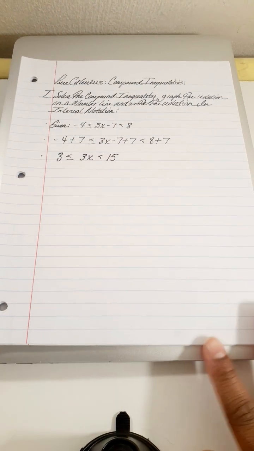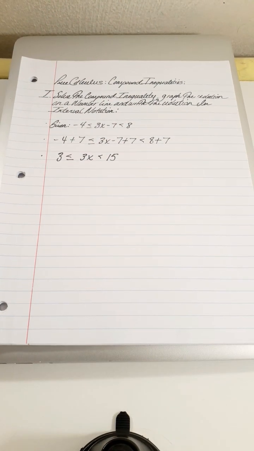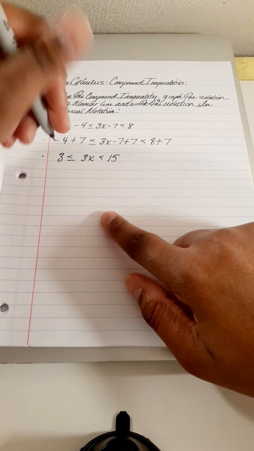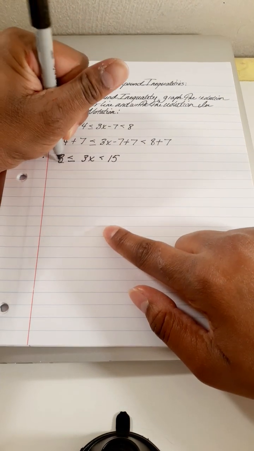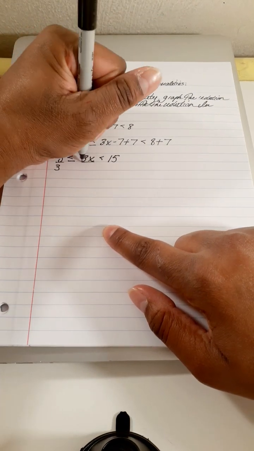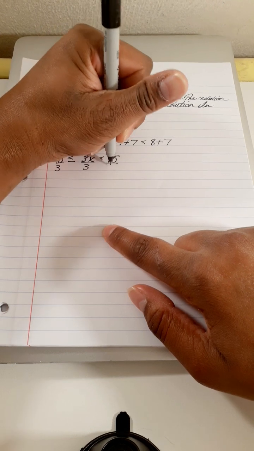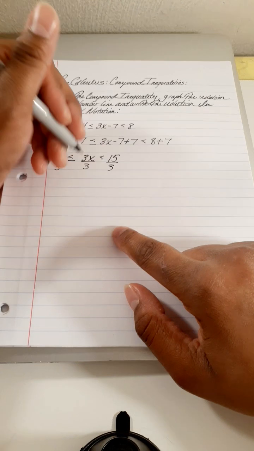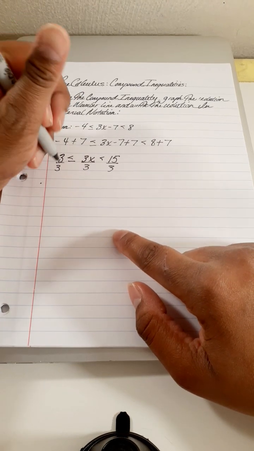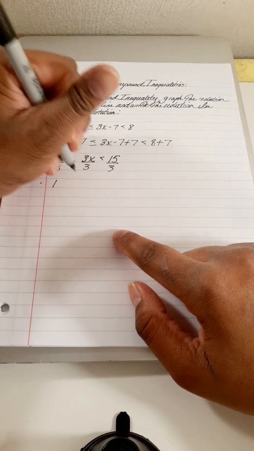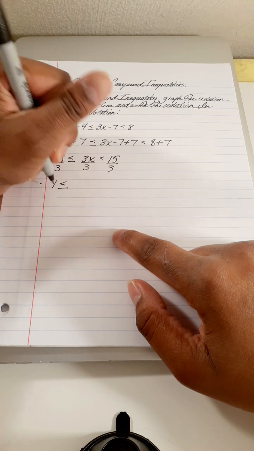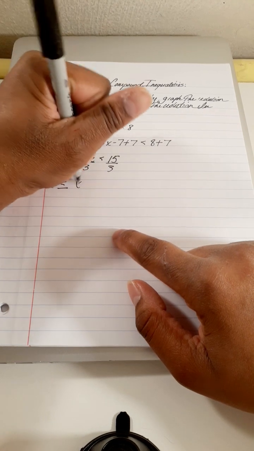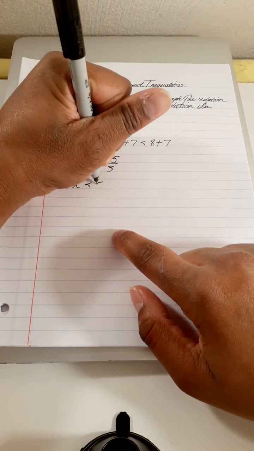Okay, now all I need to do is divide all sides by 3. So I'll divide the center by 3 and divide both sides by 3. And again, I'm dividing by the same positive number on all sides, so the sign does not flip. So this is going to be 1 less than or equal to x, which is less than 5.